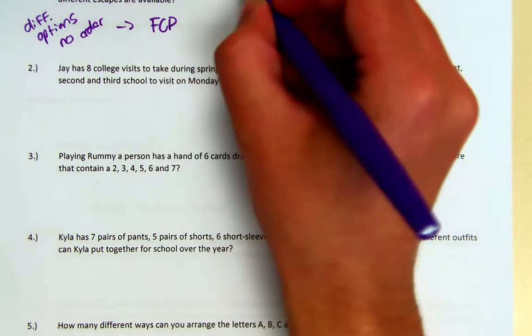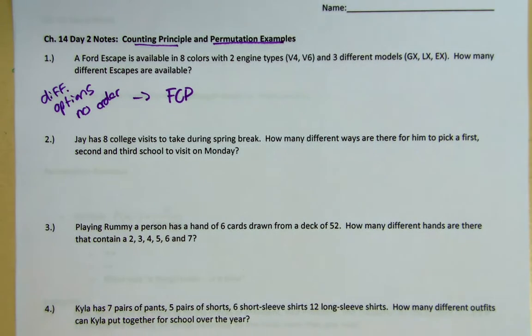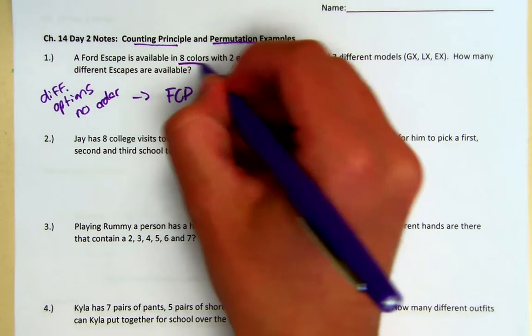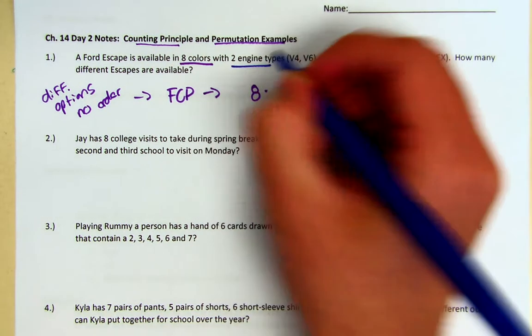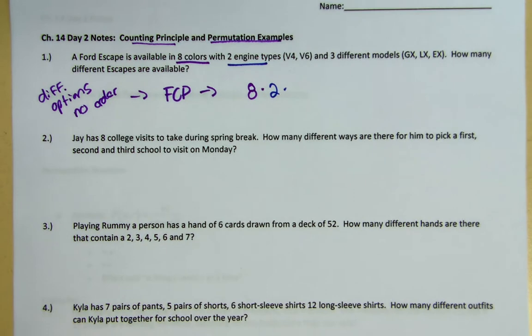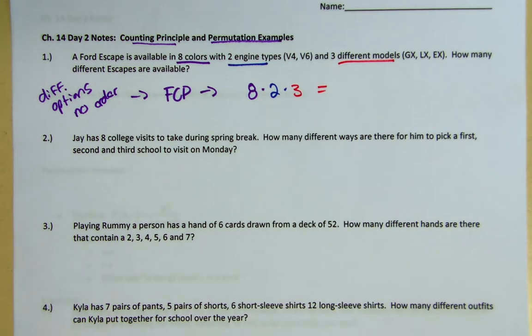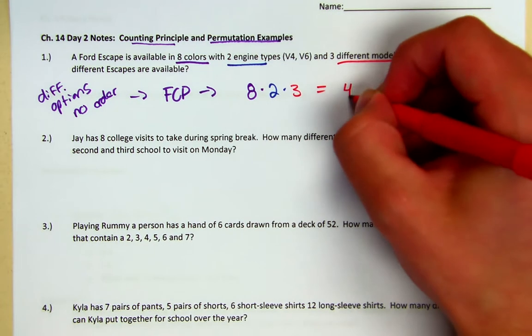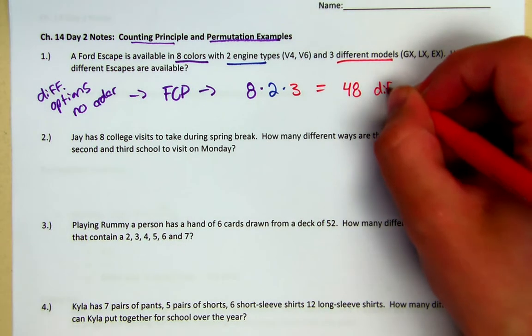So fundamental counting principle tells me multiply all the different types. I've got 8 colors, 2 engine types, and there's 3 different models. So multiply it all together to get a grand total of 48 different Escapes.